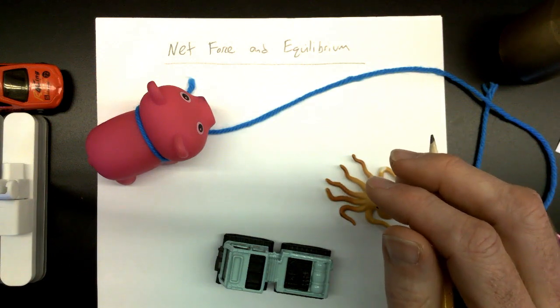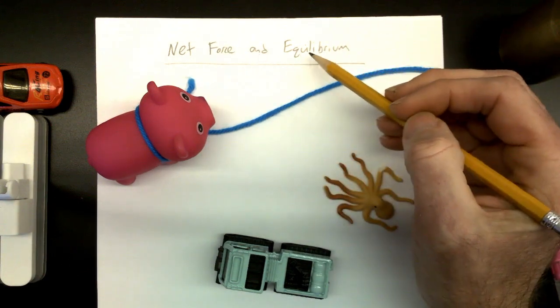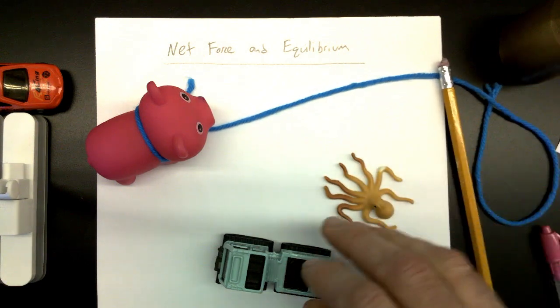Okay, let's do a video here about net force and equilibrium. So exciting.